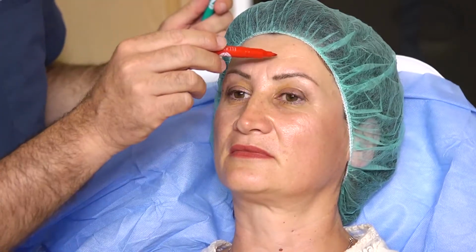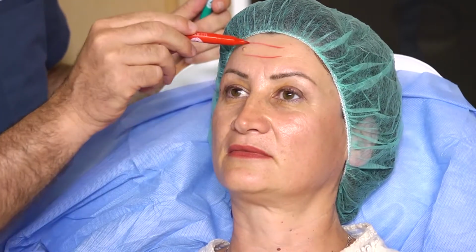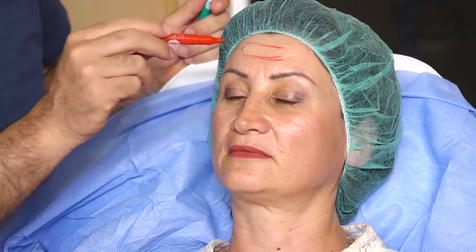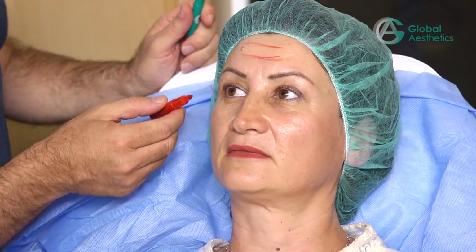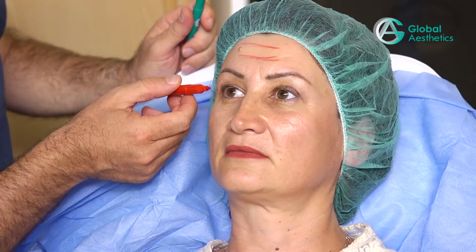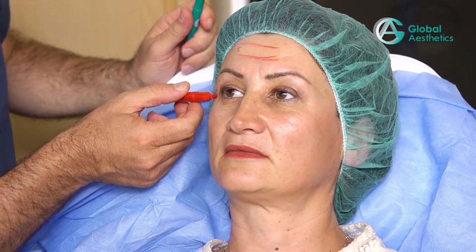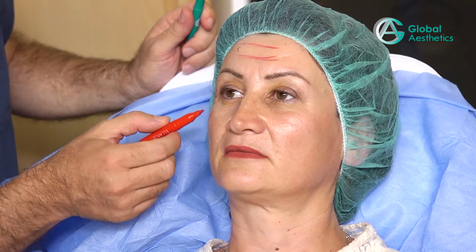We can treat this line with microbotox. It's a very good indication. And then we can also treat the crow's feet with microbotox.